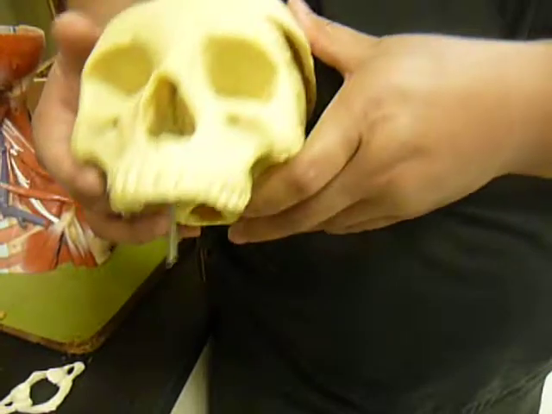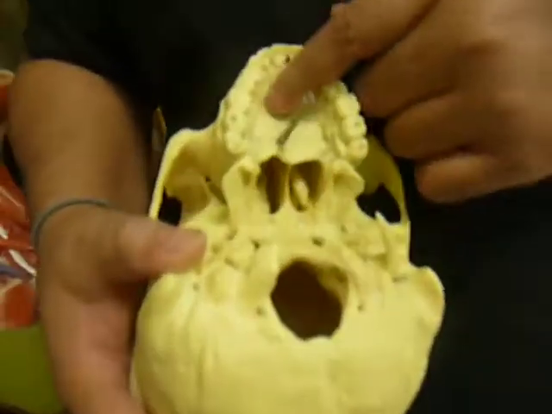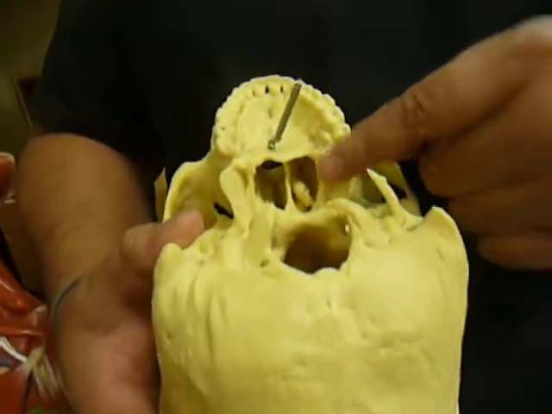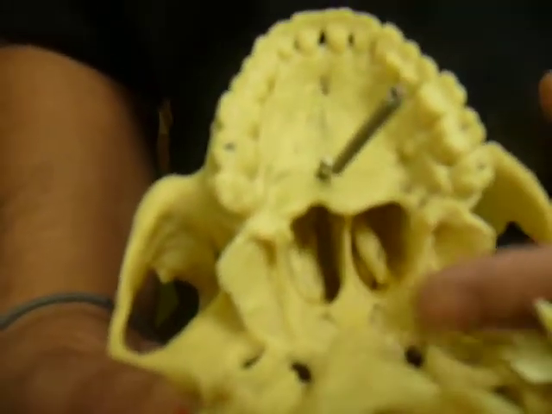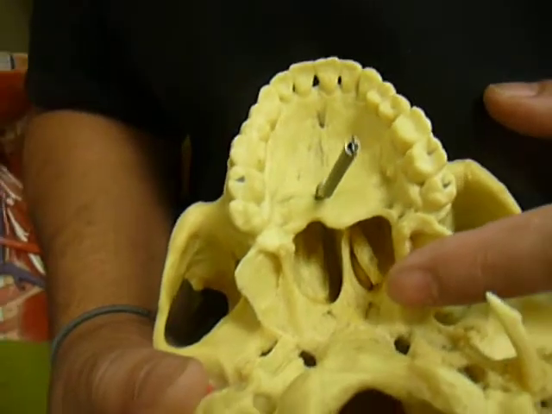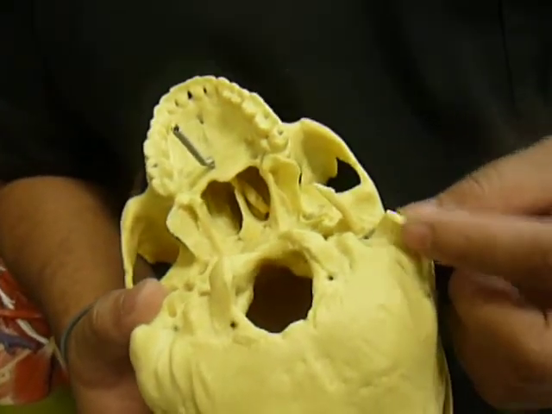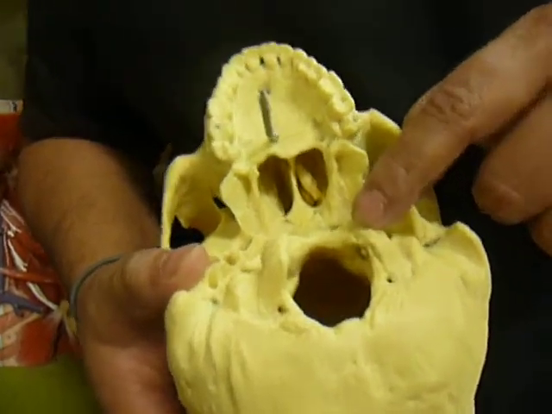Okay? If we turn it upside down, we still have the maxillary, but then back here we have the palatine bone right there. And then here's the pterygoid process of the sphenoid. Pterygoid process of the sphenoid. We have the styloid process, the mastoid process, the occipital condyle.